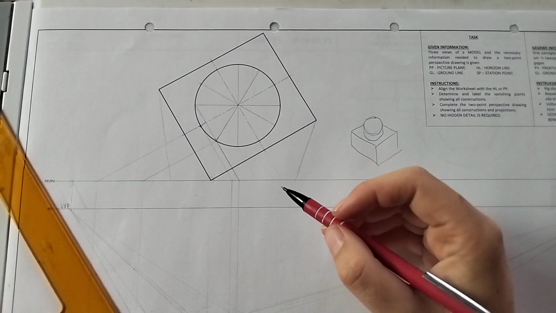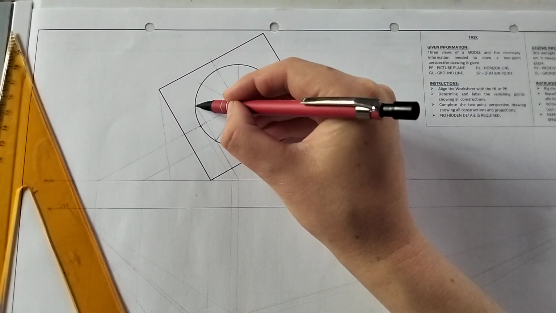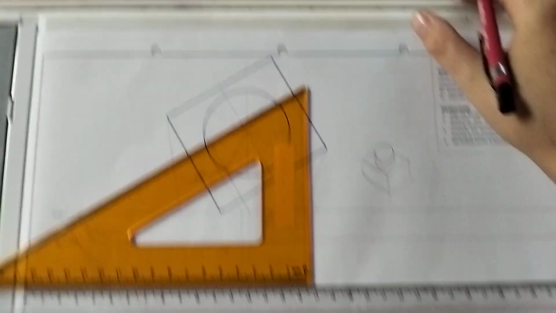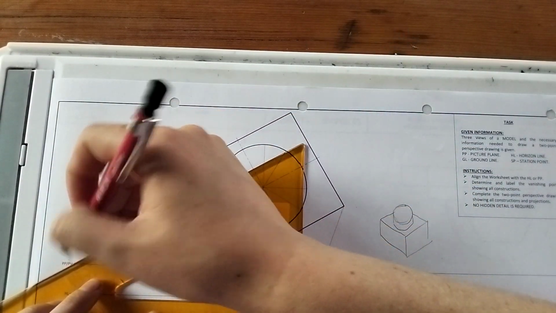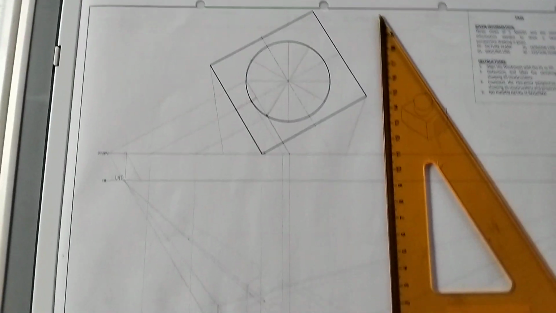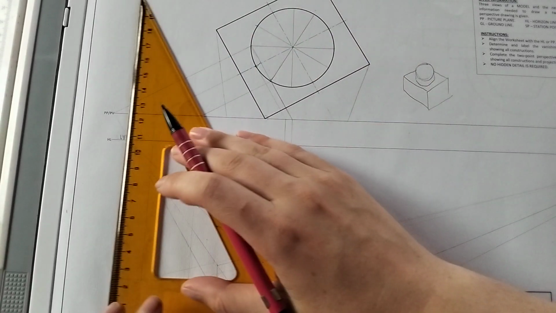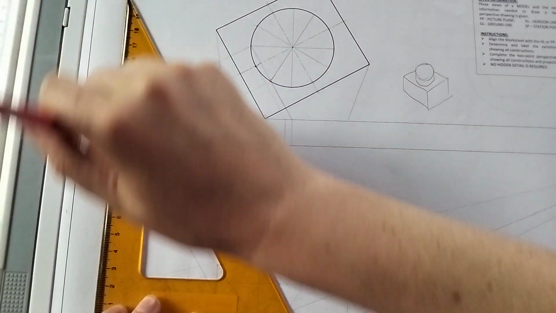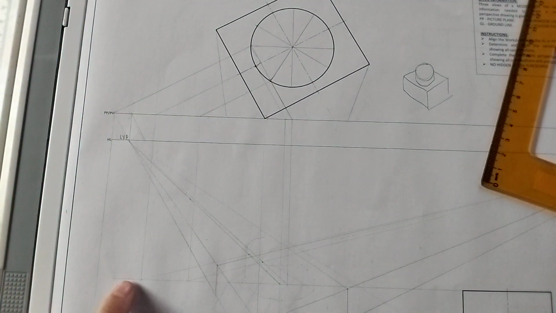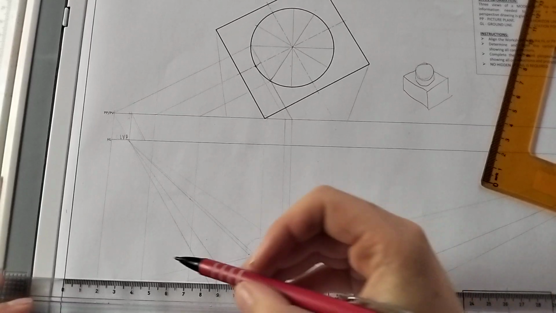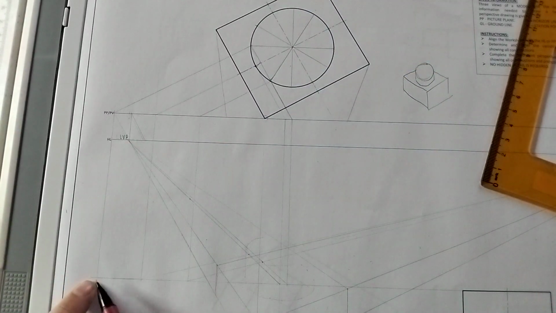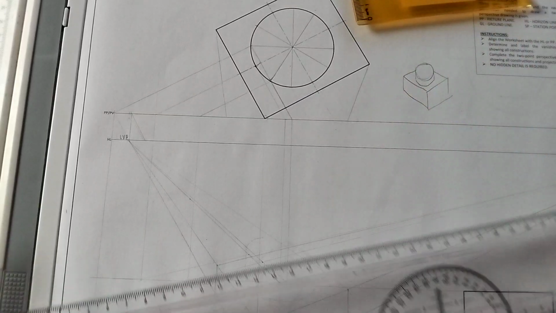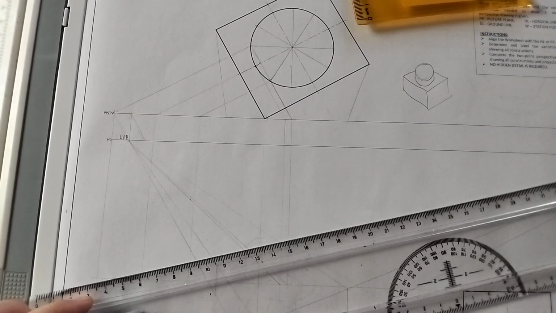So we can either just take this one to the standing point or just carry on with what we're doing, taking it 30 degrees, bringing it down to the same line. If you see that your line doesn't end up with that one, just extend your line. And then because this is 30 degrees, take it to your 30 degrees vanishing point, which is your right one.